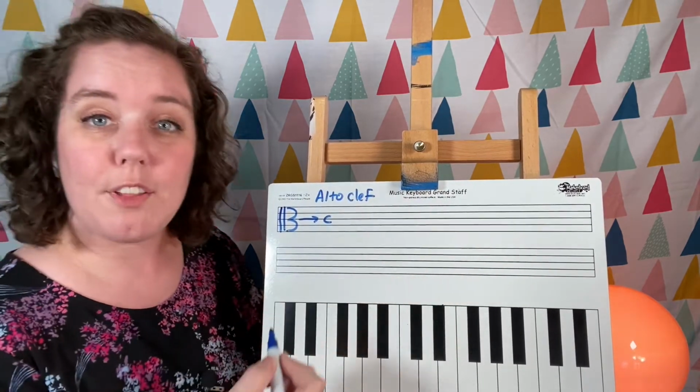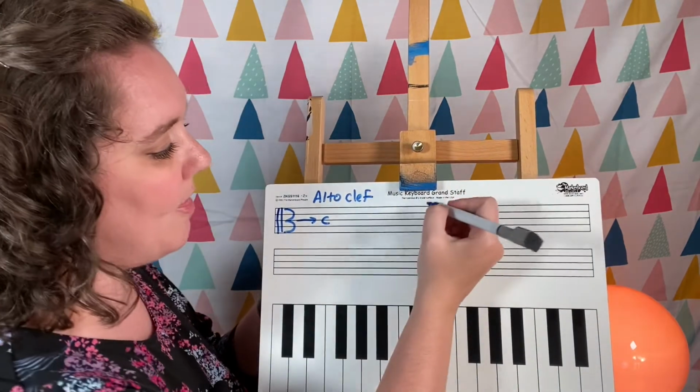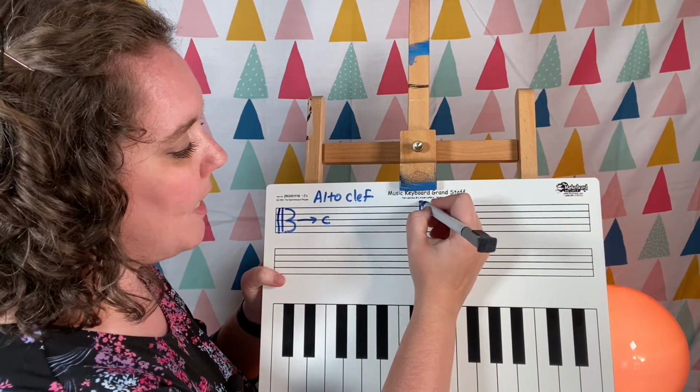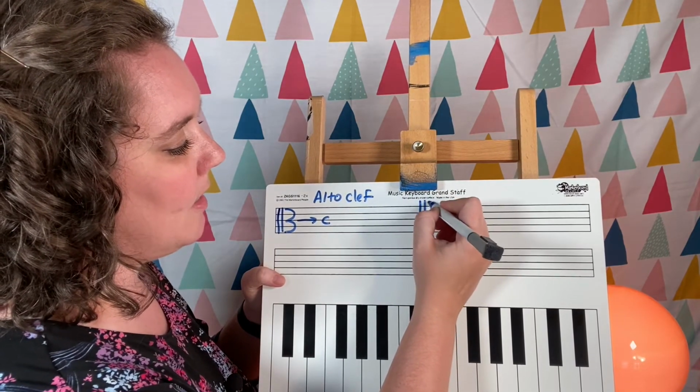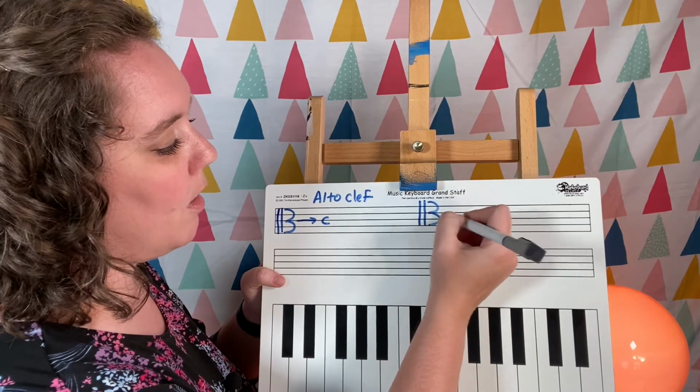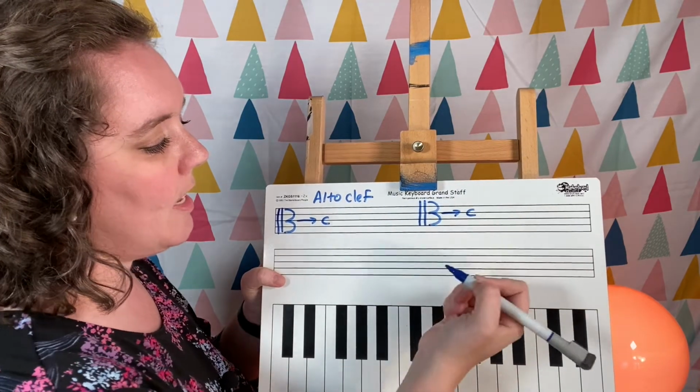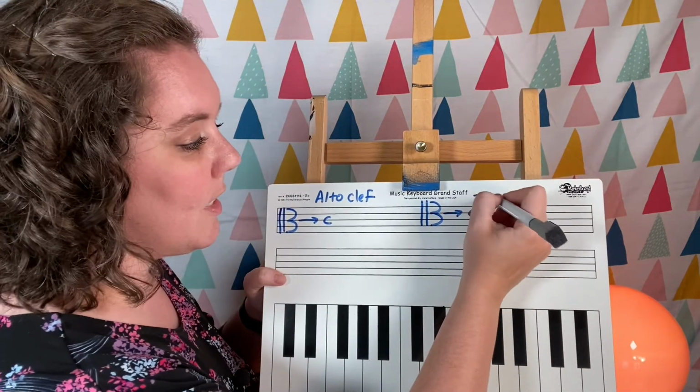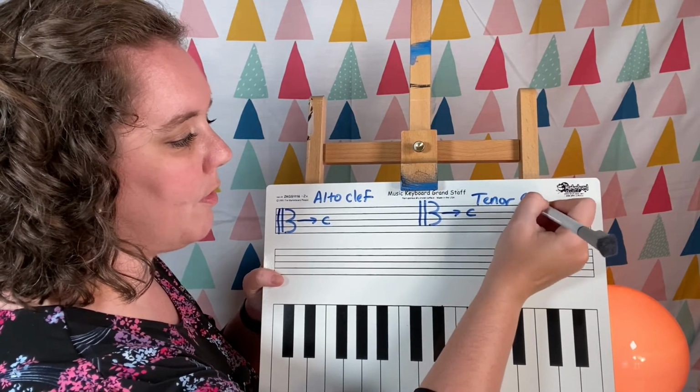But we have to know another location of C clef on the staff, and that is when the bottom of it is placed on the 2nd line and the C is on the 4th line. This location is called tenor clef.